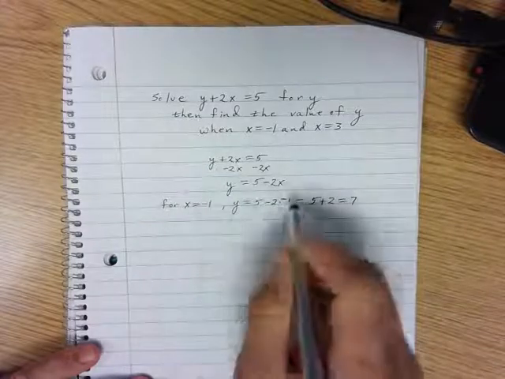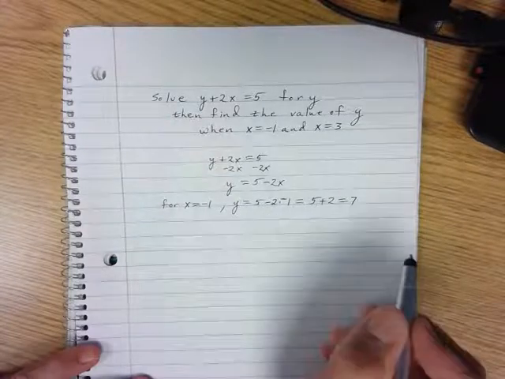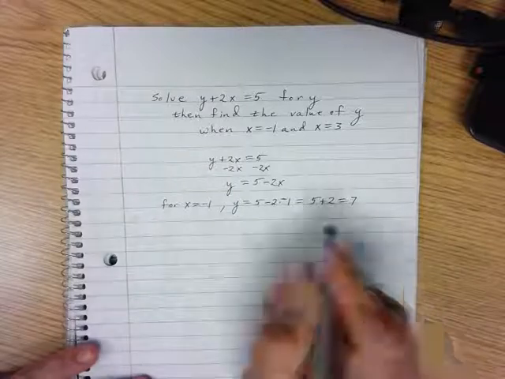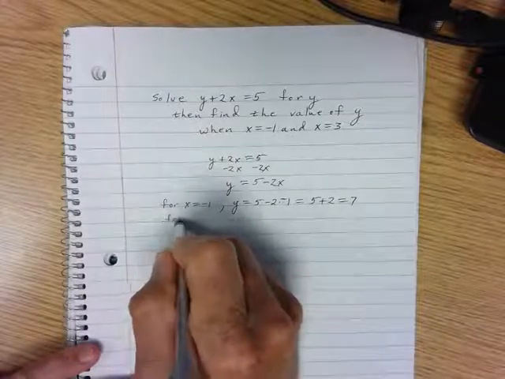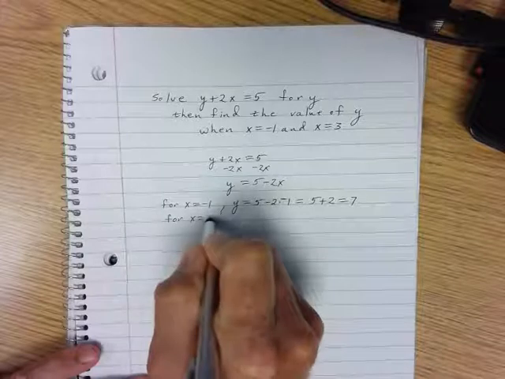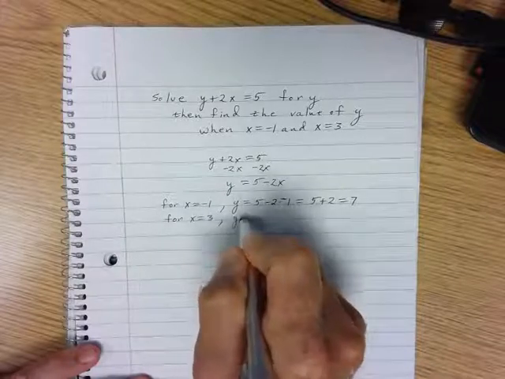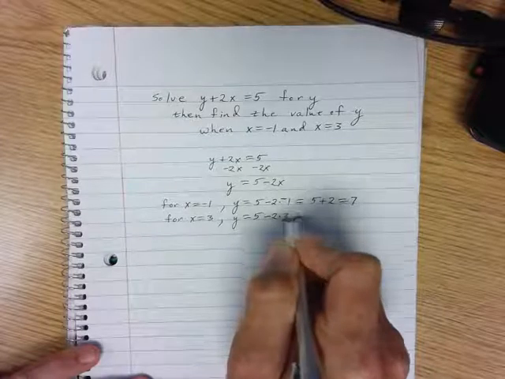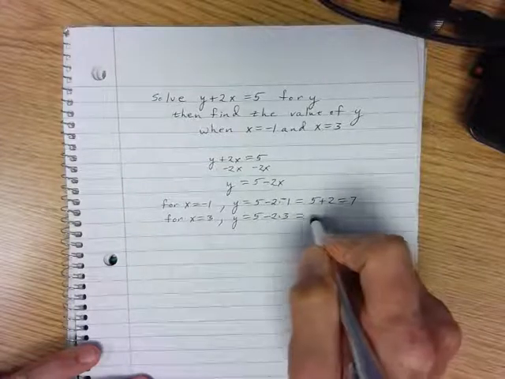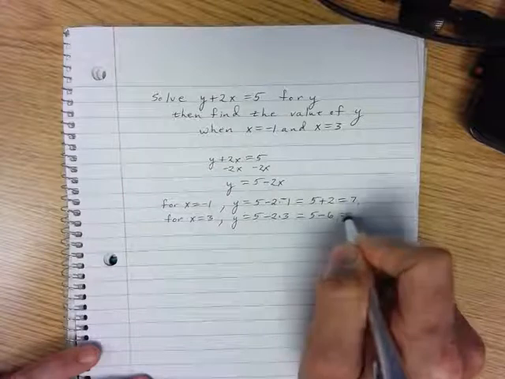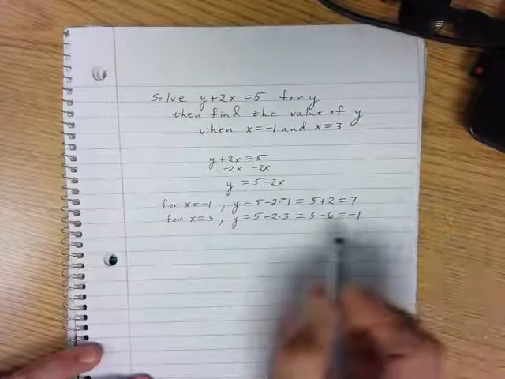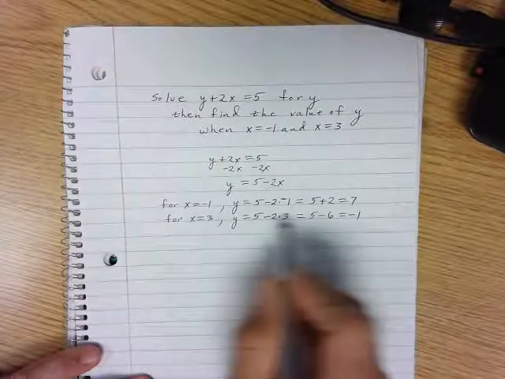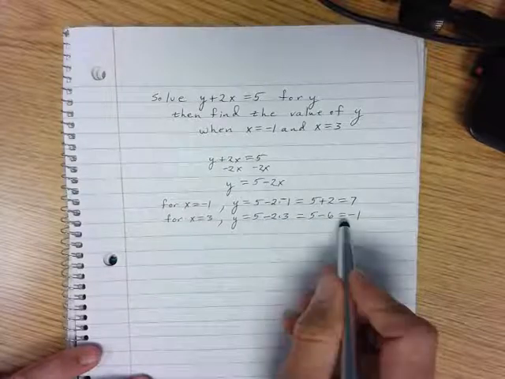So when x equals -1, y is equal to 7. So for x equals 3, y is equal to 5 minus 2 times 3, and that's 5 minus the 6, and that's equal to negative 1. So when x equals 3, y equals negative 1.